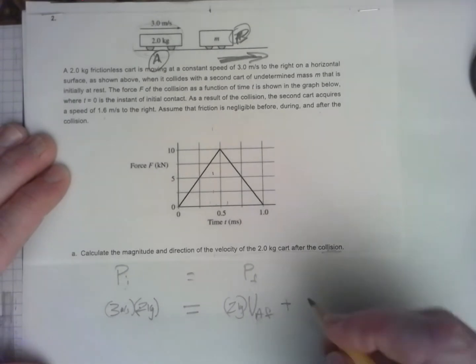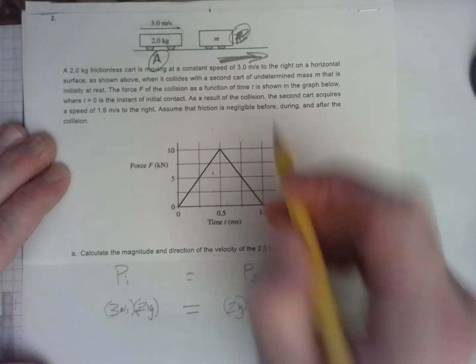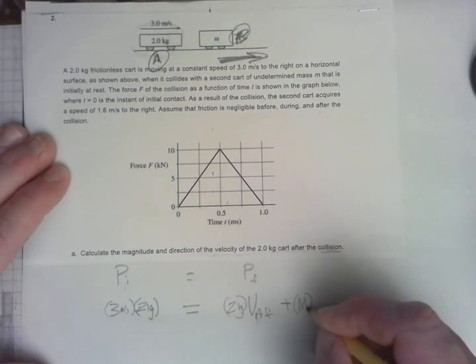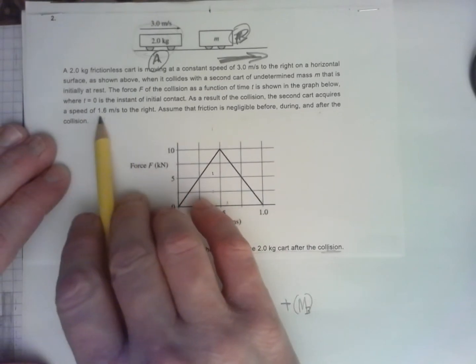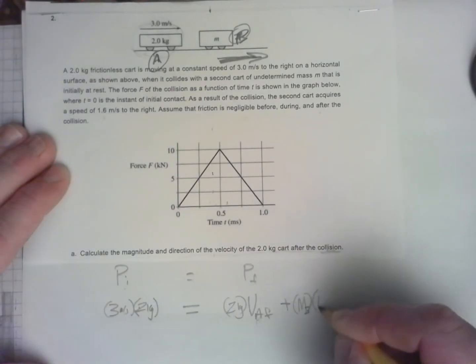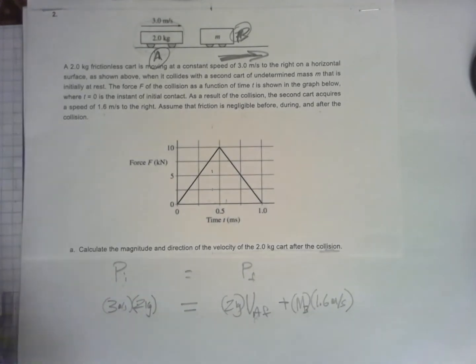Plus, and this is where the problem comes in, I don't know the mass of cart B. I'll call that m B. I do know, however, that it leaves with a positive 1.6 meters per second to the right. All right.